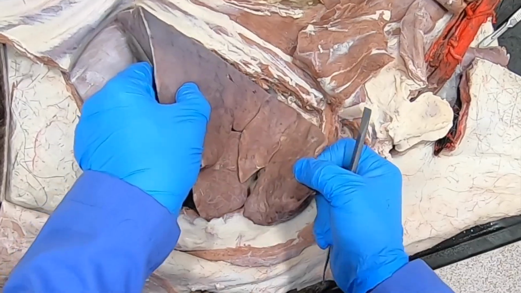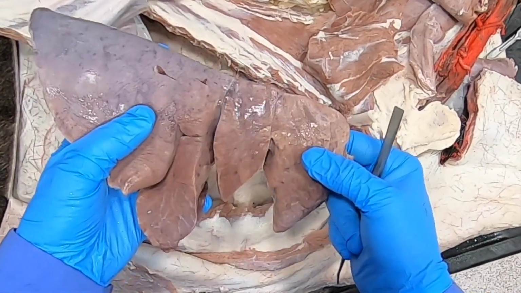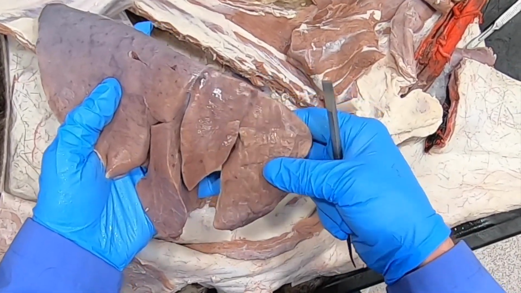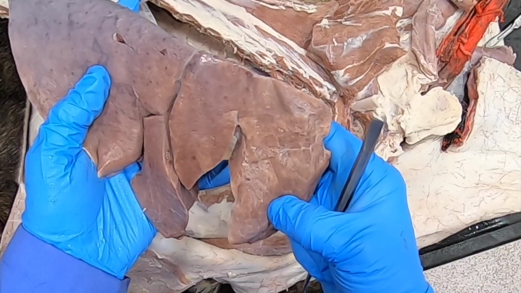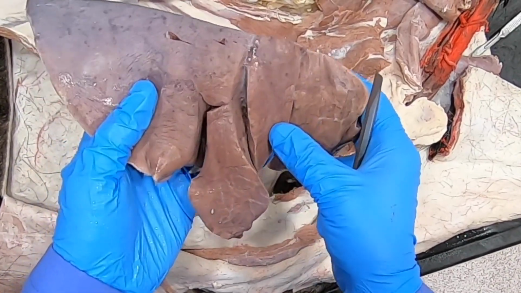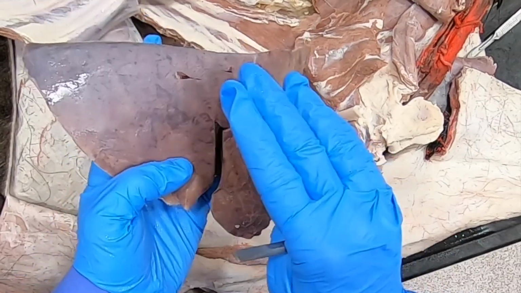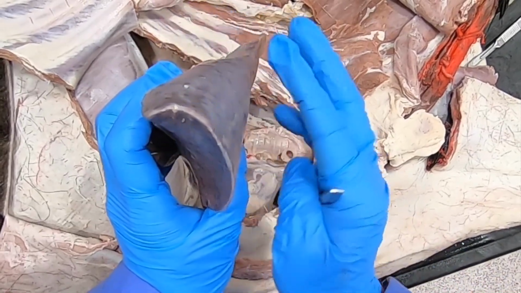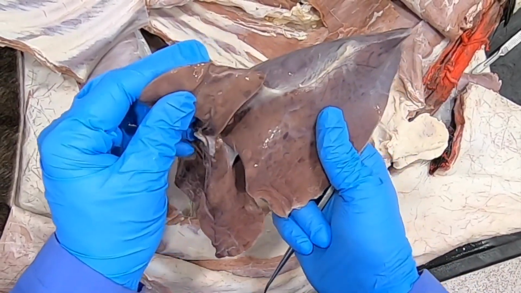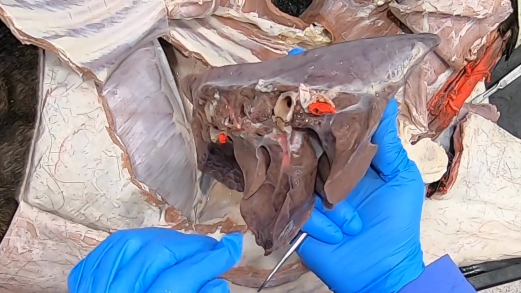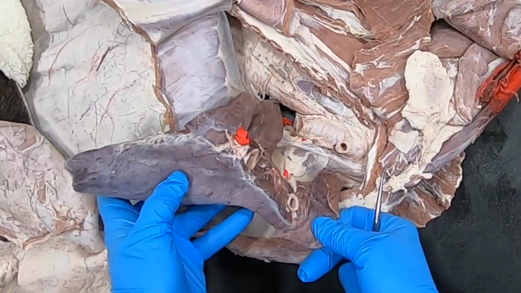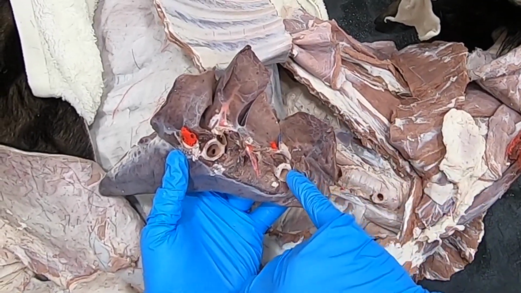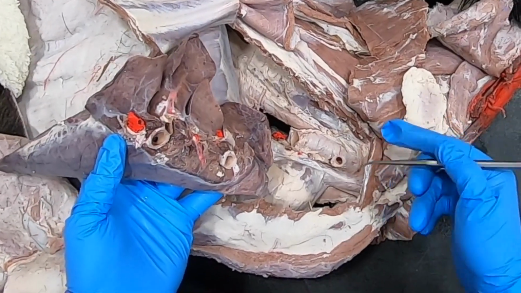Okay, so now we've removed the right lung. You can see here once again it has a cranial and caudal portion to the cranial lobe, and you can see the nice lobules of these lobes. We have the middle lobe, we have the caudal lobe. Remember, the caudal lobe is always thick and rounded at the dorsal aspect, and then we have our accessory lobe here.